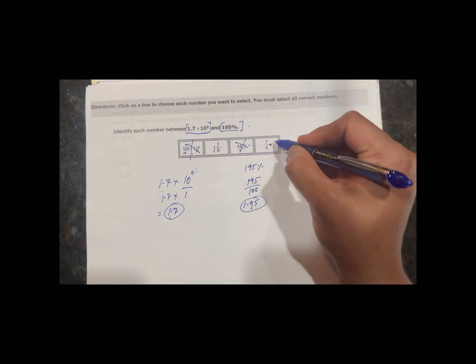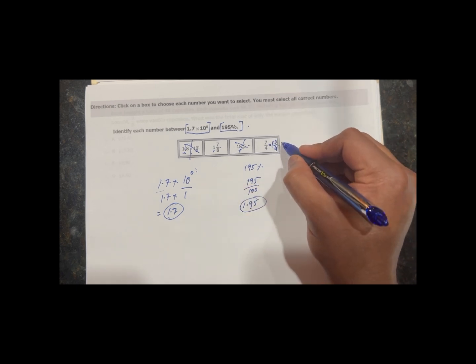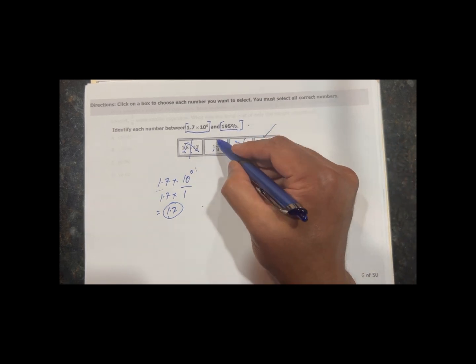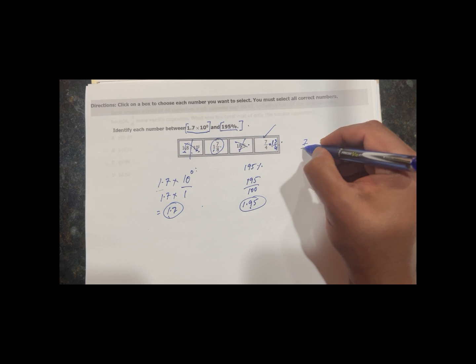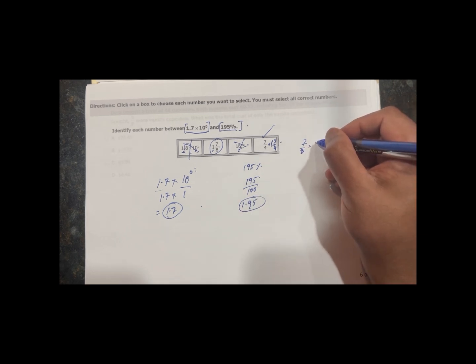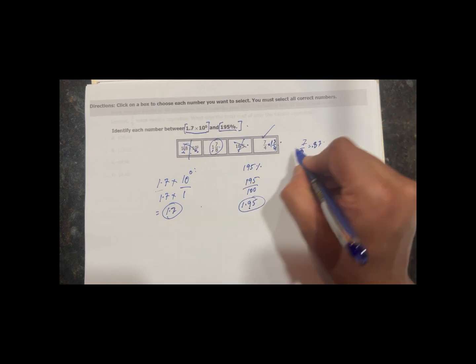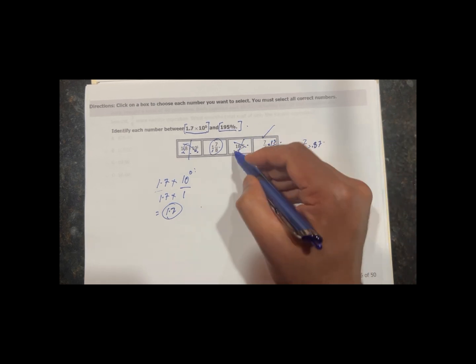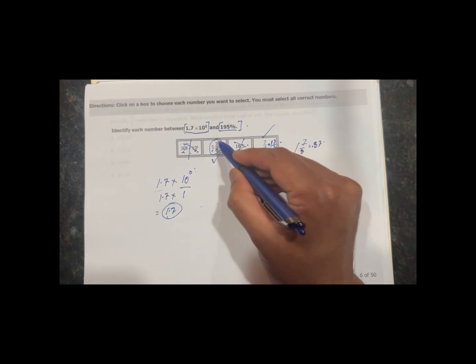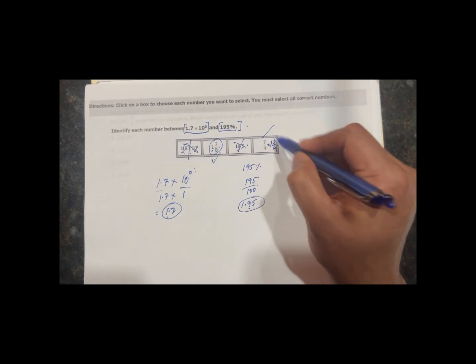7 by 4, this is easy because it's basically 1 and 3 by 4, which is 1.75. 3 by 4 is 0.75. So this number applies. So that's an answer. And then this number, 7 by 8, 8 8s are 64, so 0.875, it's 1.87. So obviously this one also agrees with this equation. So these are the two numbers, 1.7 and 7 by 4.